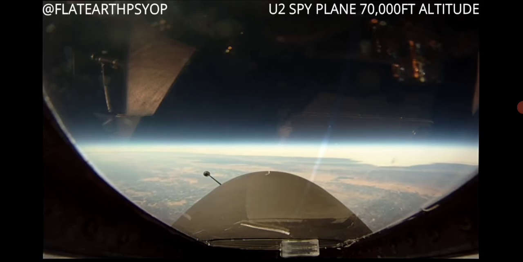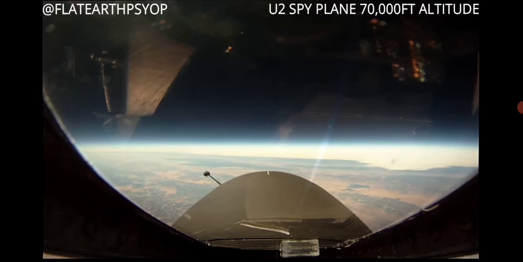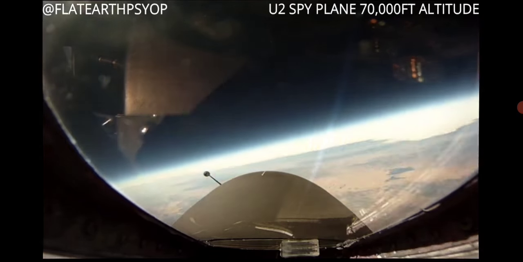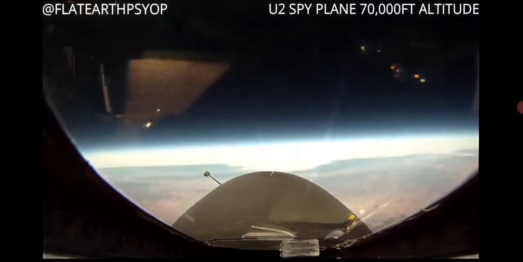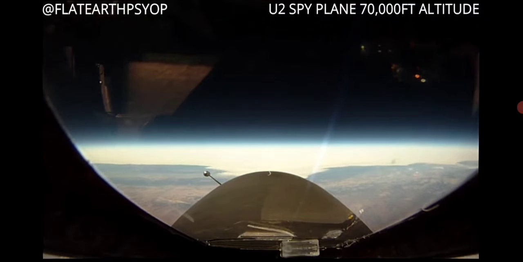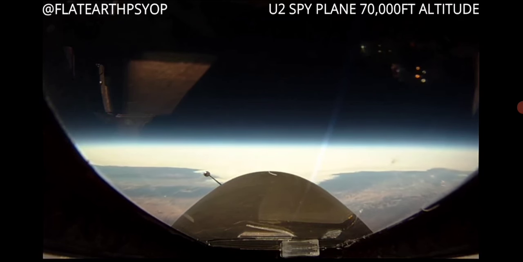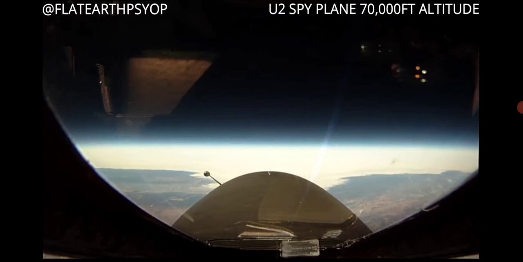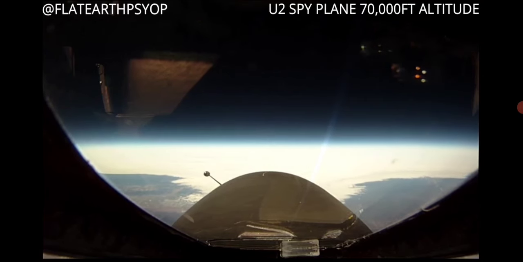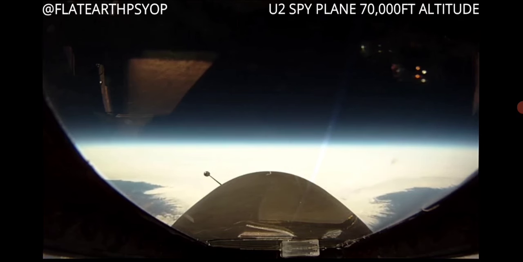70,000 feet. Plane's nose is up slightly because of the angle of attack. Look at the horizon. Remember, if you're on a ball, the moment you started rising up, every direction that ball is sloping away from you. This plane at 70,000 feet has its nose up and the horizon's just there.